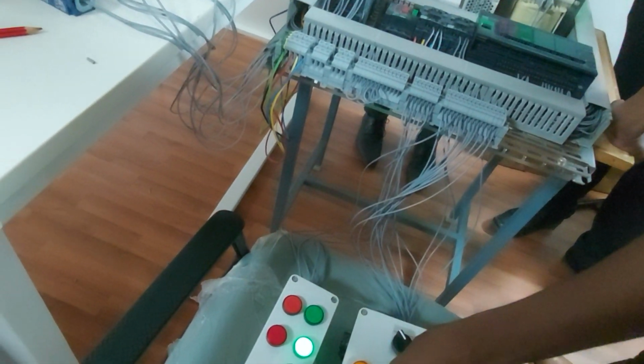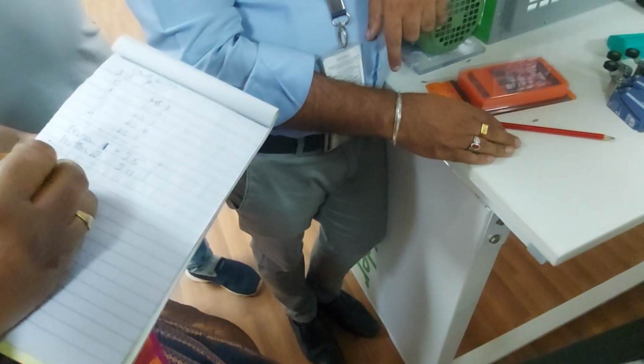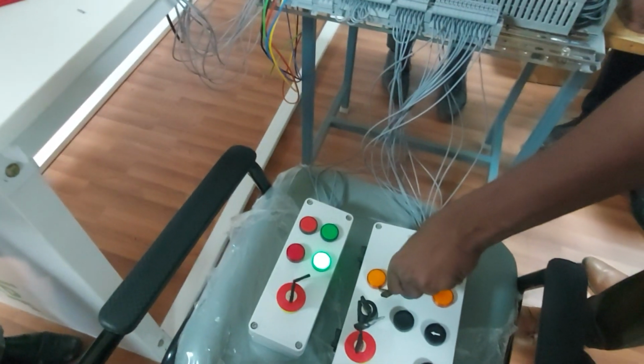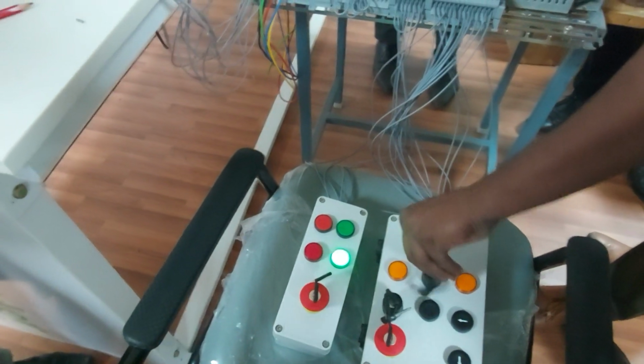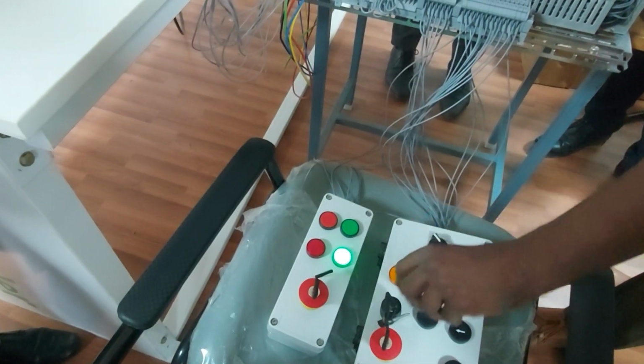Maintenance, second one. Yeah. Write maintenance as I7. And use homing one.